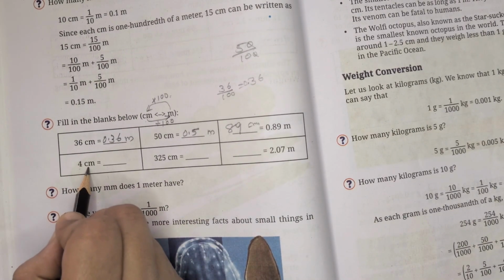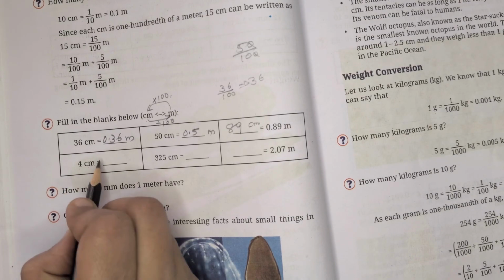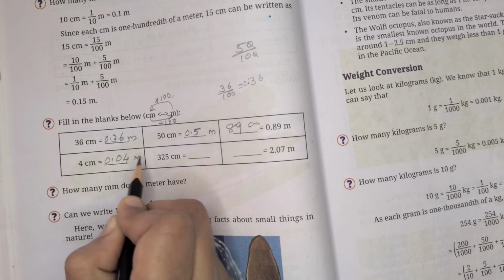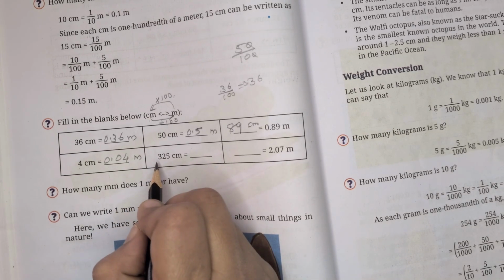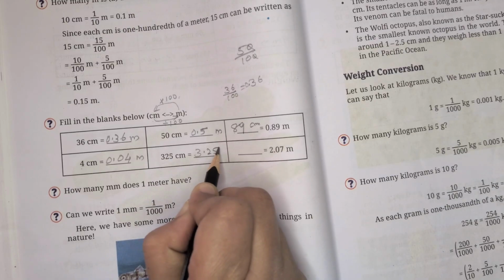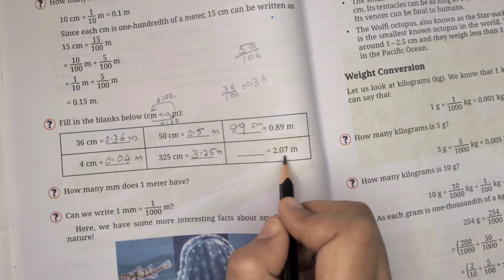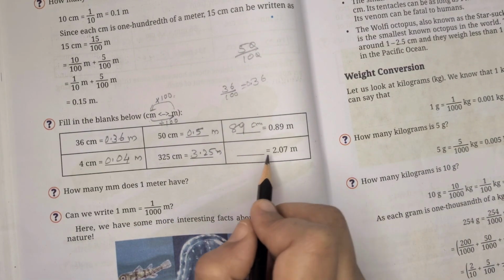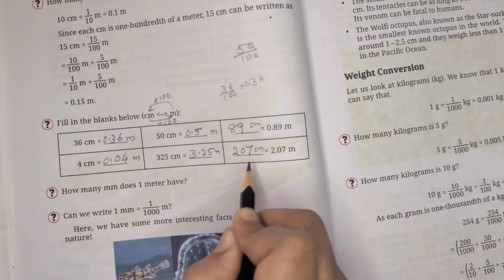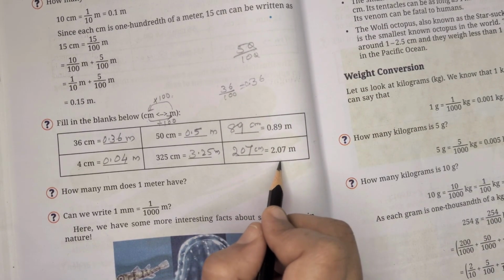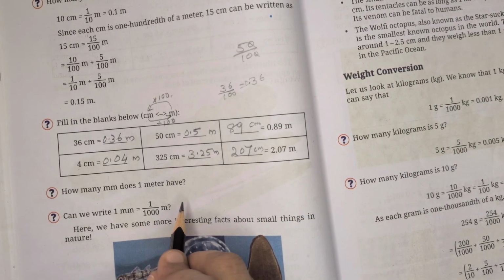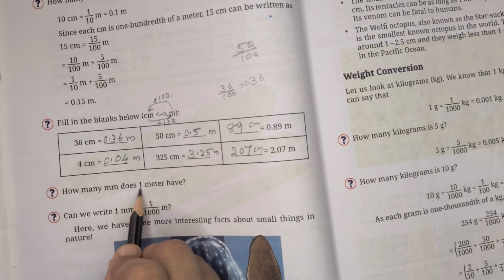Here 4 centimeter. 4 divided by 100, we will get 0.04 meter. Then 325 centimeter divided by 100, we will get 3.25 meter. This in meter. So multiply by 100, we will get 207 centimeter, which is equal to 2.07 meter. Now here, how many millimeter does 1 meter have?